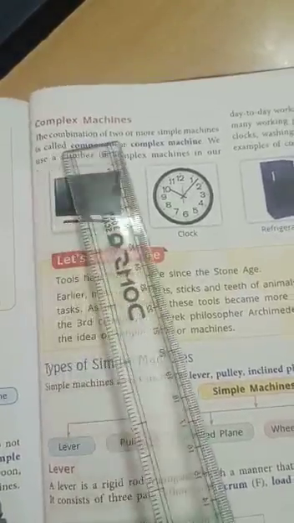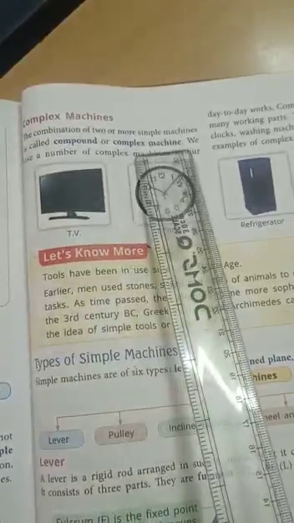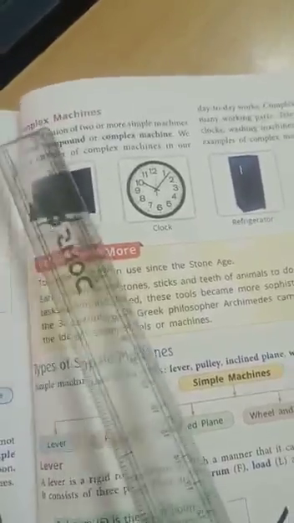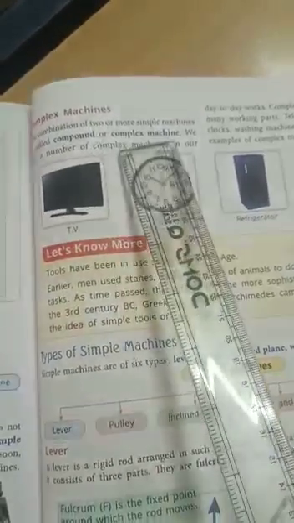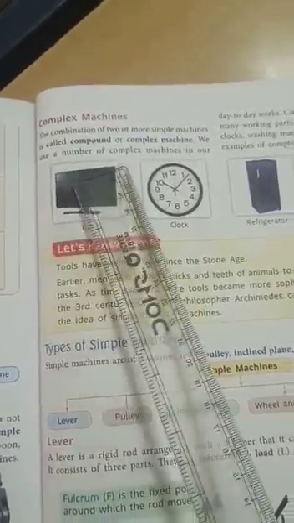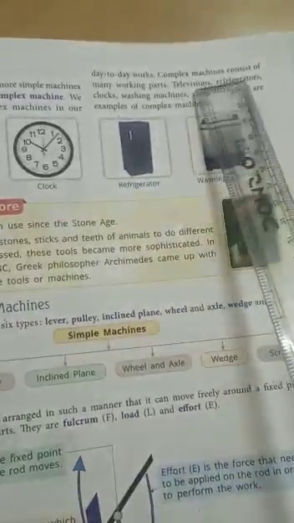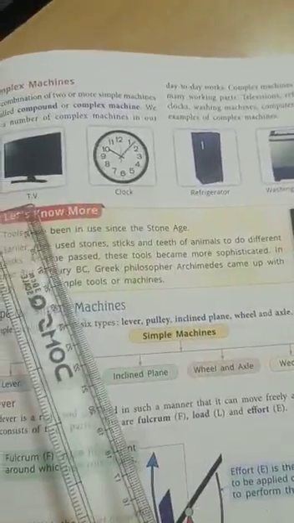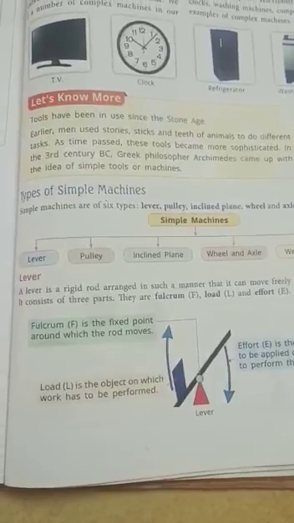The combination of two or more simple machines is called a compound or complex machine. Like in simple machines we do not have many parts, and a complex machine means the combination of two or more simple machines. We use a number of complex machines in our day-to-day work. So complex machines consist of many working parts. Examples are, like here you can see, TV, clock, refrigerator, and washing machine.